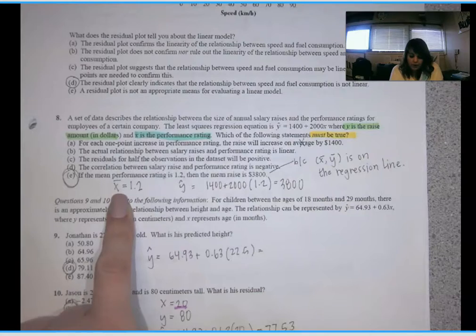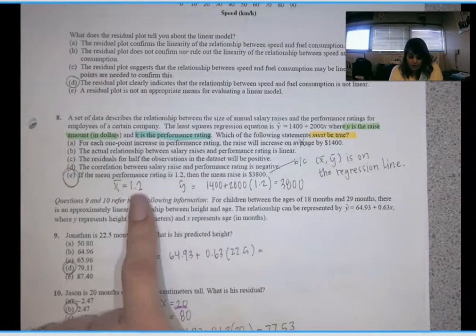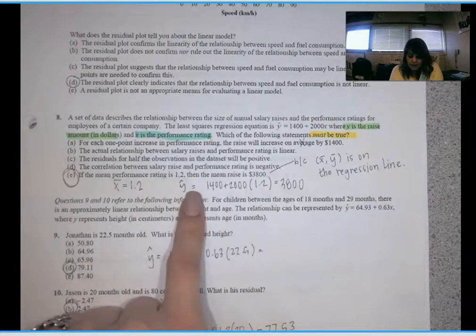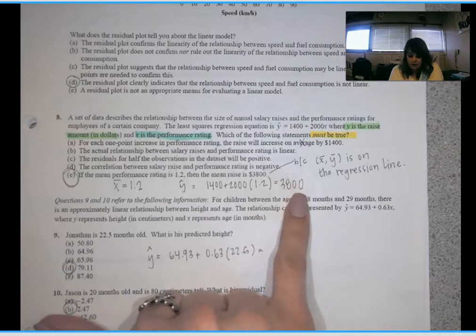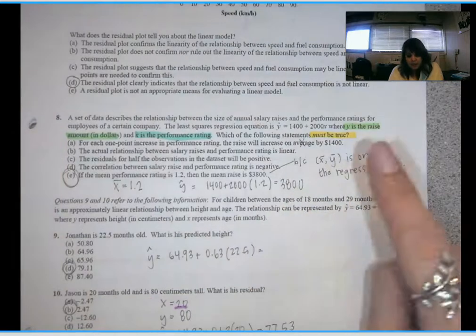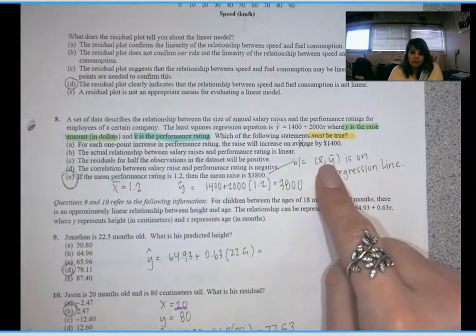So if we wanted to find Y bar, we would plug this into the regression equation. We plug this mean of X into the regression equation, and that gives us 3,800, which would have to be the mean of Y because this point is on the regression line.